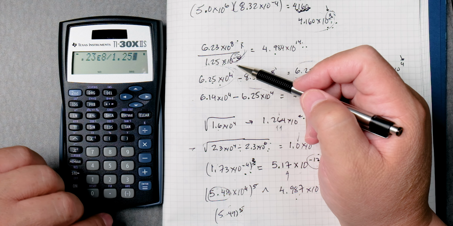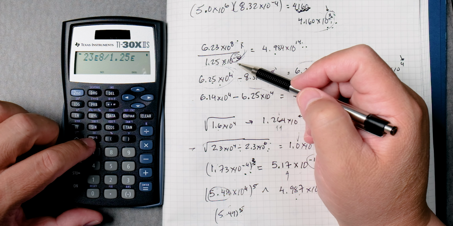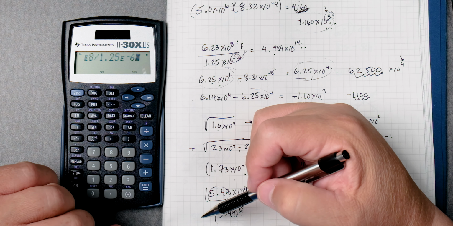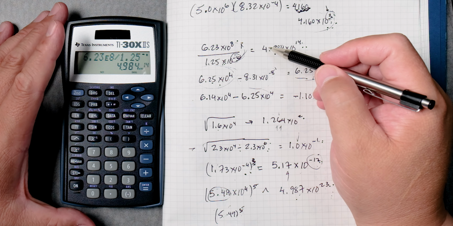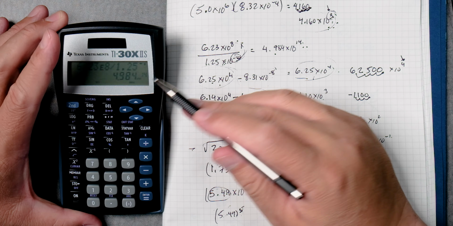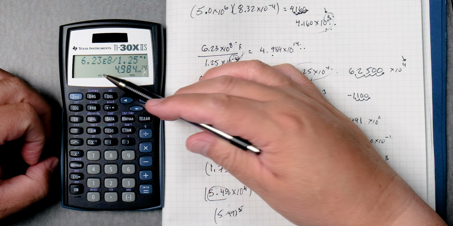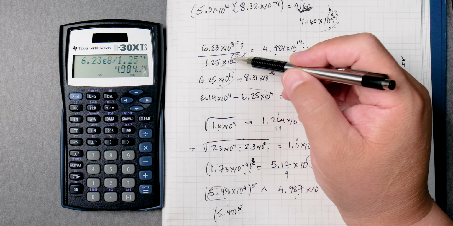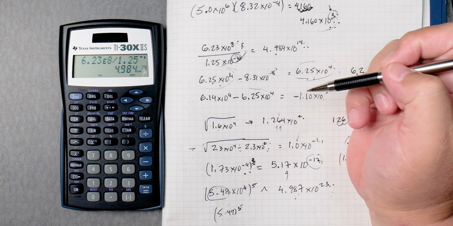1.25, second x to the minus 1, which gives me double E, negative 6. Enter. Because we're already in scientific notation mode, we get 4.984 times 10 to the 14th. As you can see, it says SCI down there for scientific. And what happens is this negative 6 goes up: 8 plus 6 is 14.